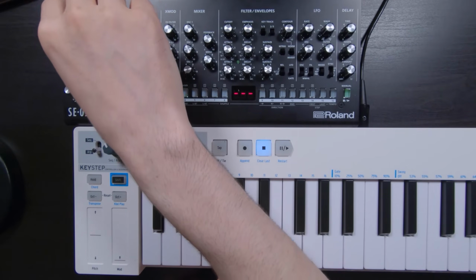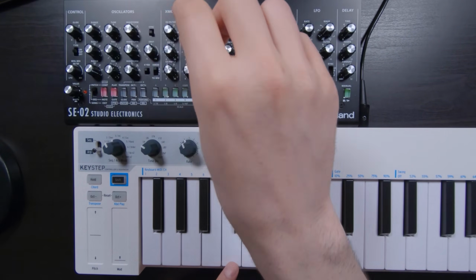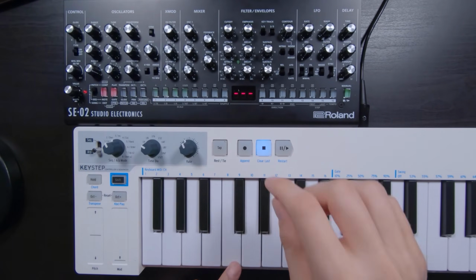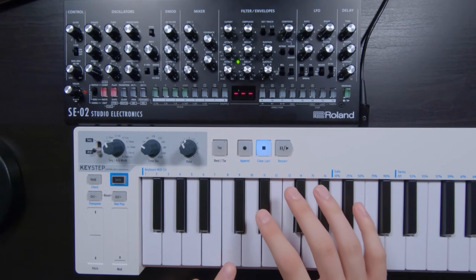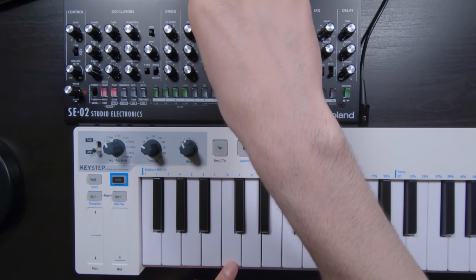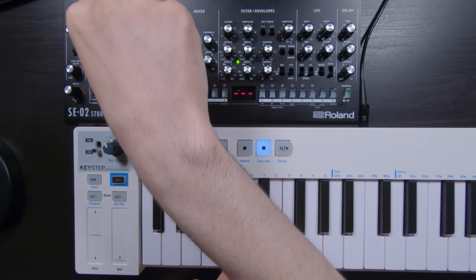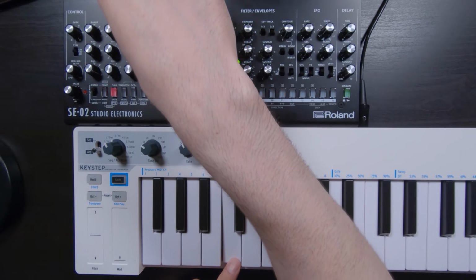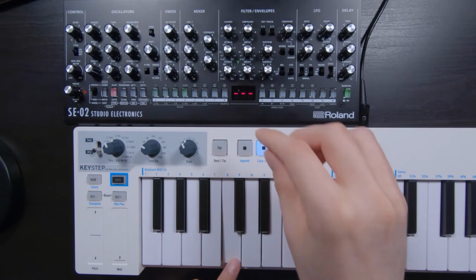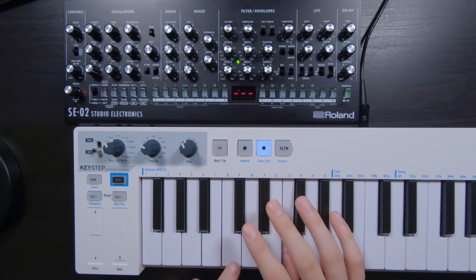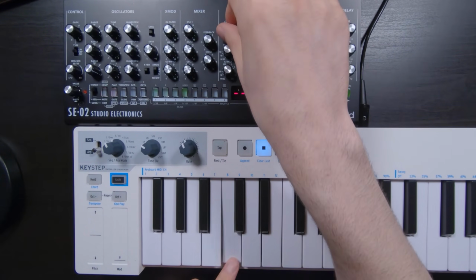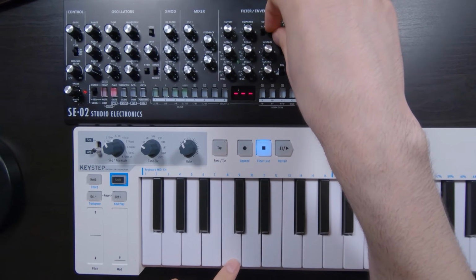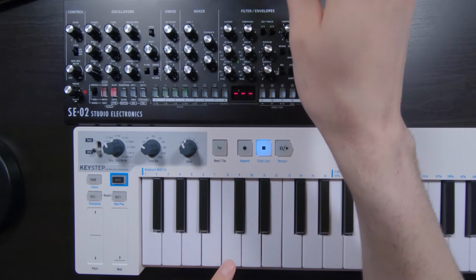Let's just combine two oscillators, so let's have one at 8 and one at 16 feet. Yeah, but let's take the feedback down. I want a different waveform, something brighter. Let's go with pulse, let's go with square waves. That's fine. Let's take the cutoff down a bit of emphasis. That's fine.